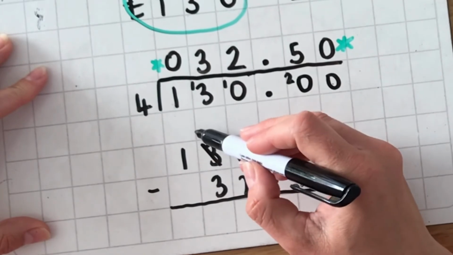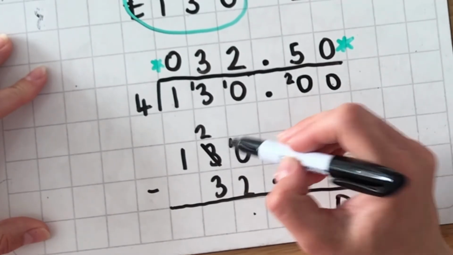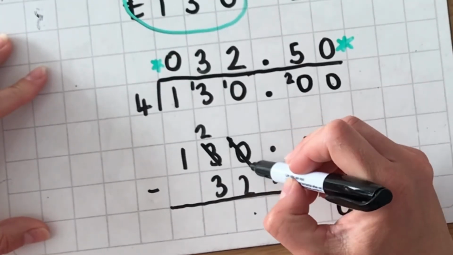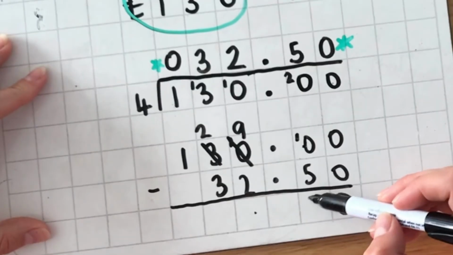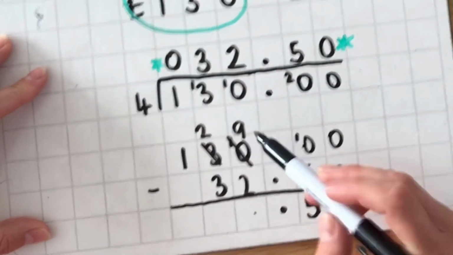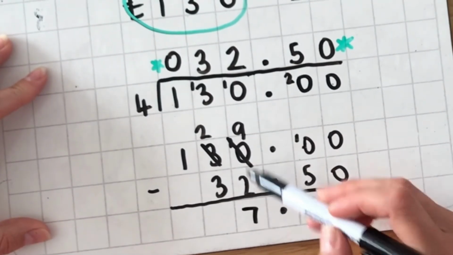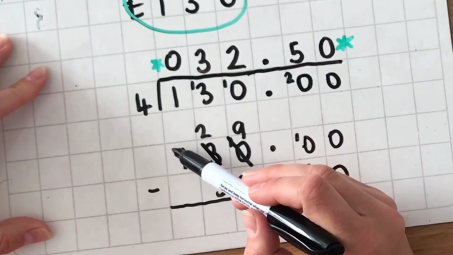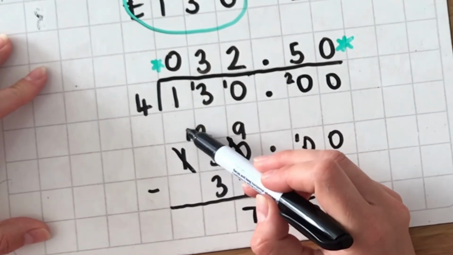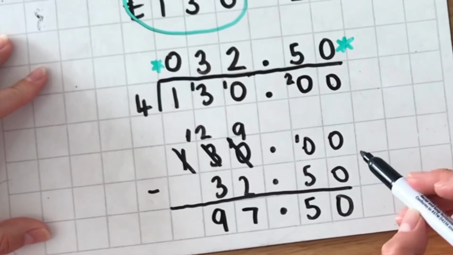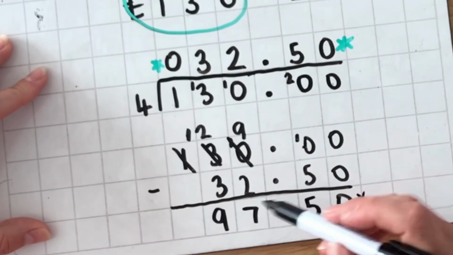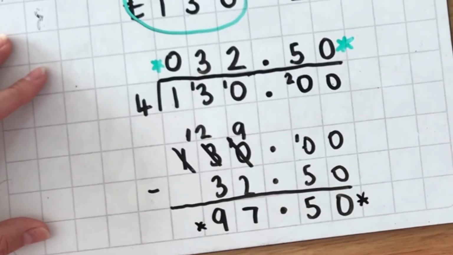You're going to go to your 3. Okay, leave you with 2 and bring 1 over. Your 10, make 9, bring 1 over. 10 take away 5 is 5. Decimal point doesn't move. 9 take away 2 is 7. 2 take away 3 you can't do, so you're going to go to your hundreds. Bring that over. 12 take away 3 gives you 9. So in the sale, you're going to pay £97.50 for the remote control car.